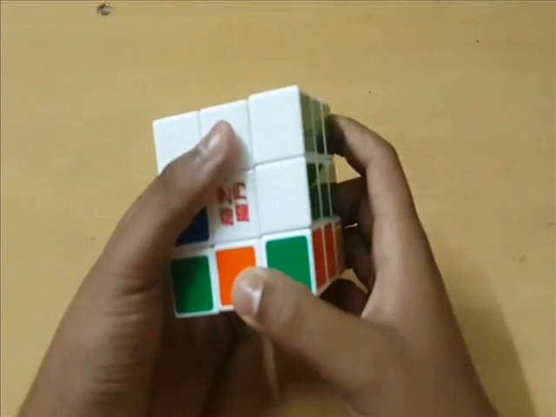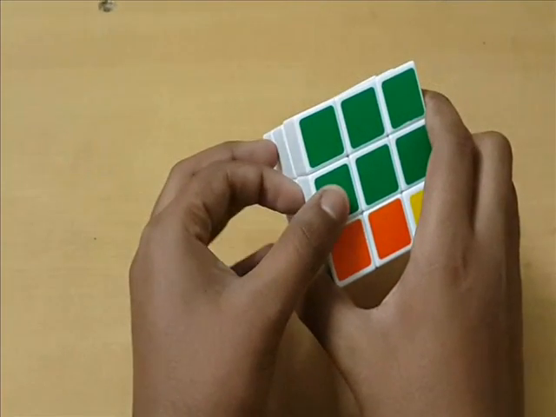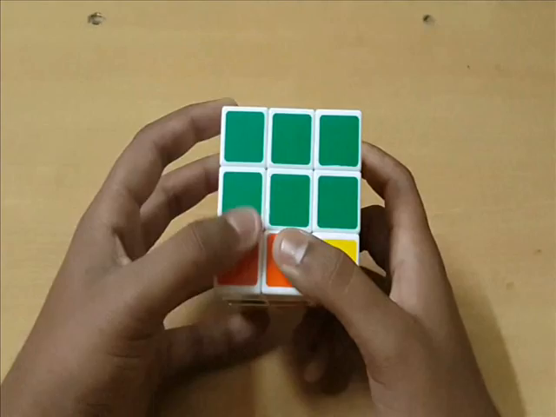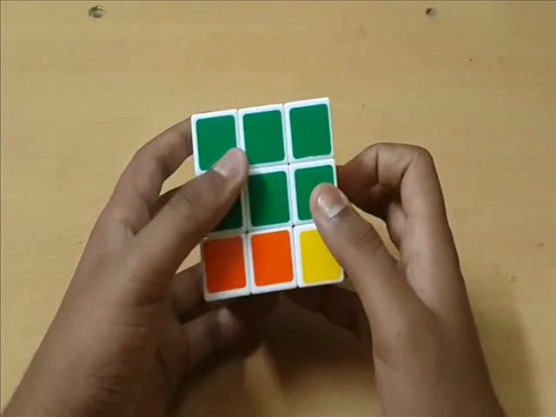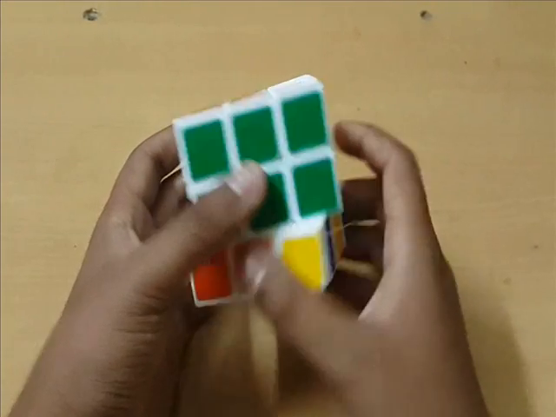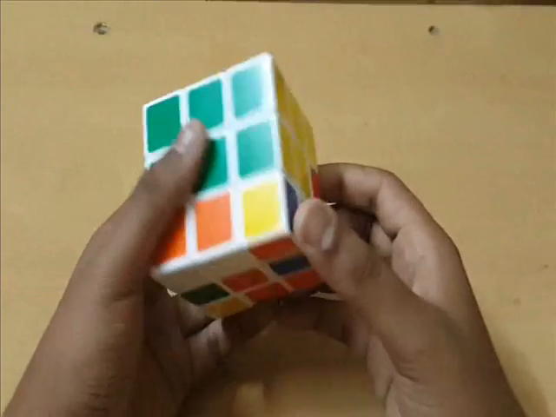You should always remember that if the piece should be oriented on the left side, you should rotate it on the right side and bring the left down, and if the piece should be on the right side, you should bring it to the left side and bring the right layer down.